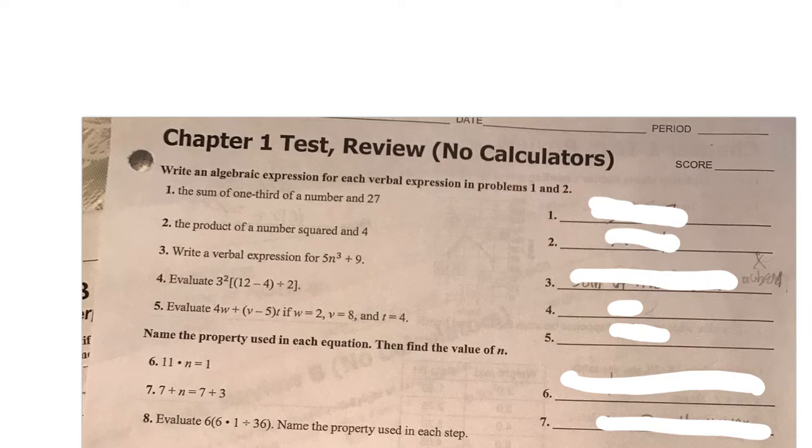Okay, cool. All right, so first of all, they say the sum. So that means it's going to be something plus something else. That's what the sum means. For my student who's watching this, you might want to be like, okay, it's going to be something plus something else. And then the question is, well, what are the things that are being added together? Well, one of the things that's being added is 1/3 of a number, and the other thing that's being added is 27. So we have 1/3 of a number and 27.